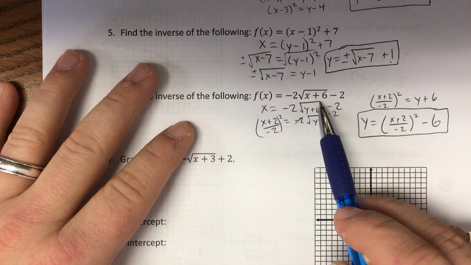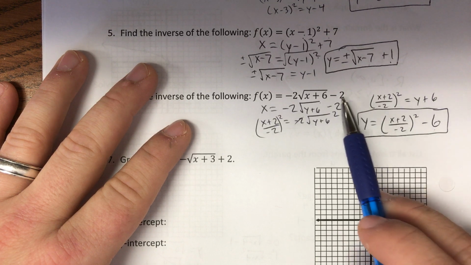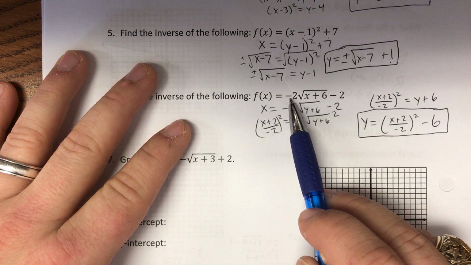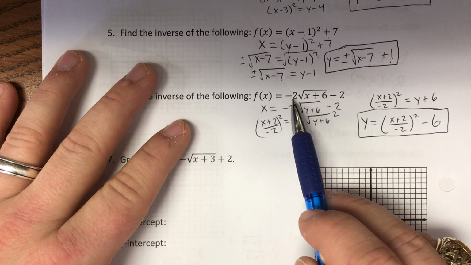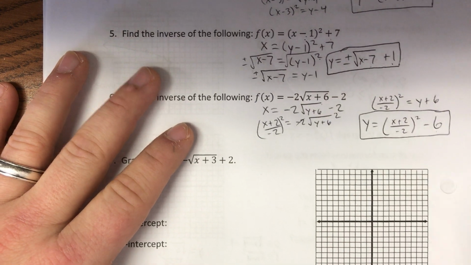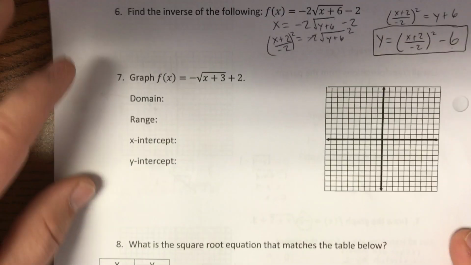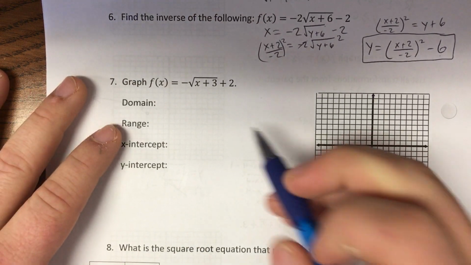So the plus 6 on the inside turned to minus 6 on the outside, minus 2 on the outside turned to plus 2 on the inside, and this negative 2 is currently being multiplied on the outside. The opposite of multiplying on the outside is dividing on the inside, and then square root turned to squared. All right, number 7, we're back to what we did on the front.